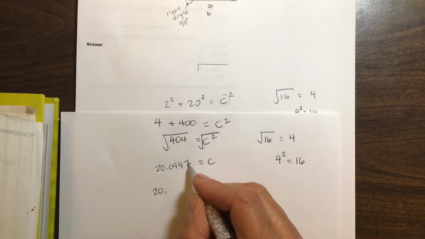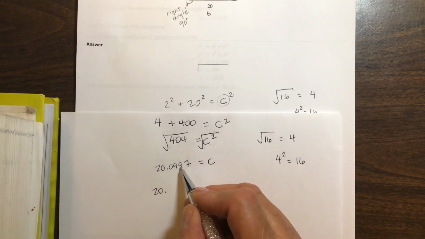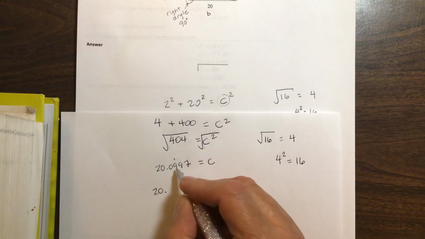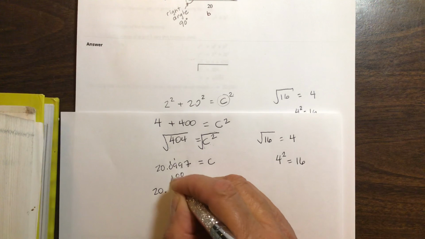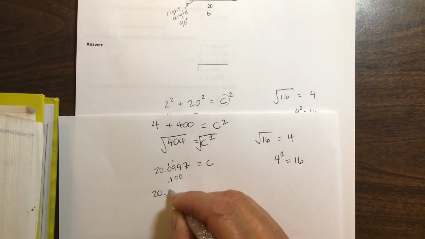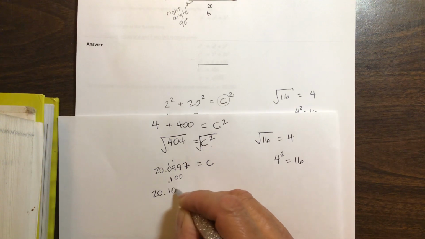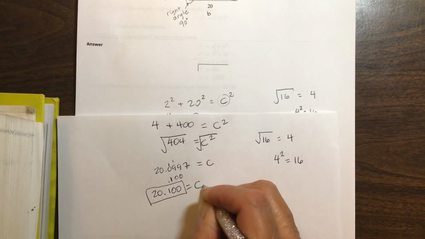So the 7 is telling us we're going to round this number up. So we're going to round this up to 10. We're going to carry the 1. And this is going to be 10. Carry the 1. And this is going to be 1. So rounded to 3 places, it's going to be 20.1. You could leave it like that, or you could write out those 2 extra digits. That equals C.